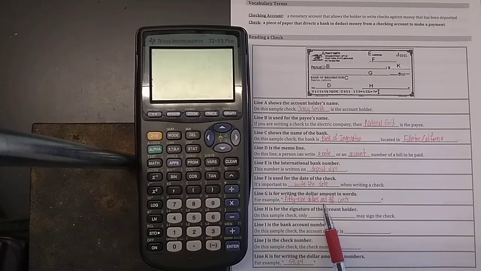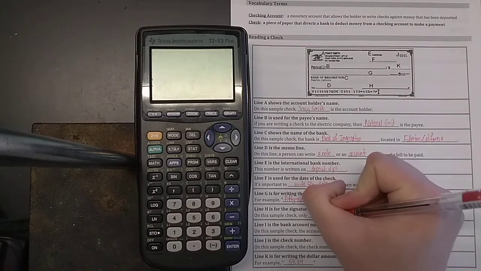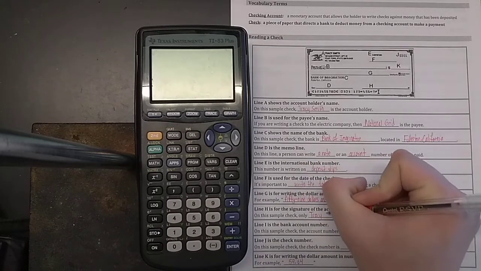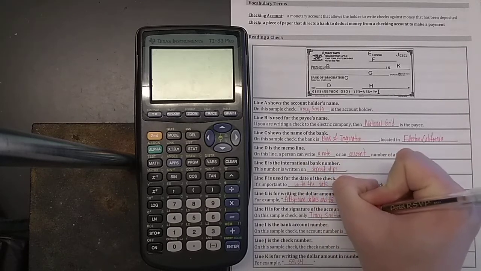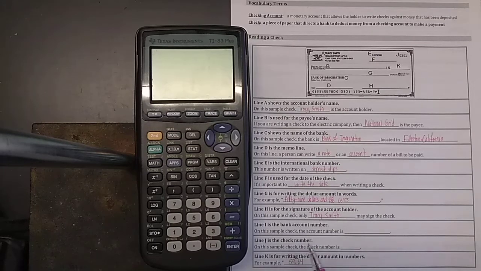$59 and, meaning, okay, that's the number of dollars. Here come the number of cents, 64 over 100 cents. In other words, 64 out of 100, 64 cents. Line H is for the signature of the account holder, okay, the signature of Tracy Smith in this case. The only way that this check is valid is if Tracy Smith signs it to say, okay, everything here is good.